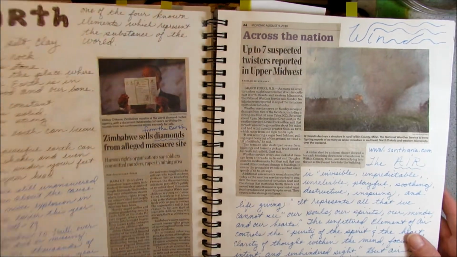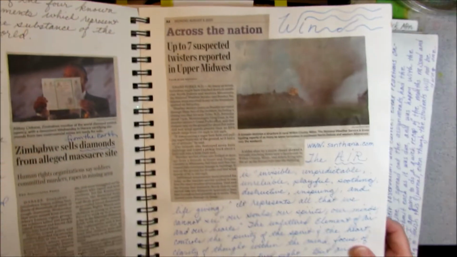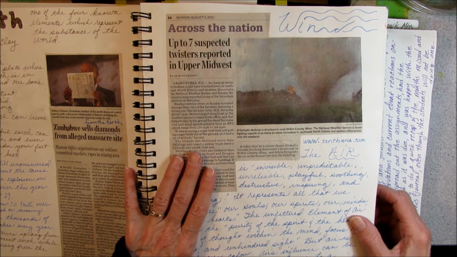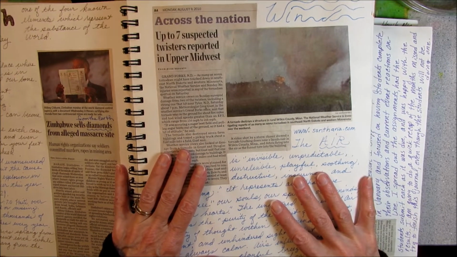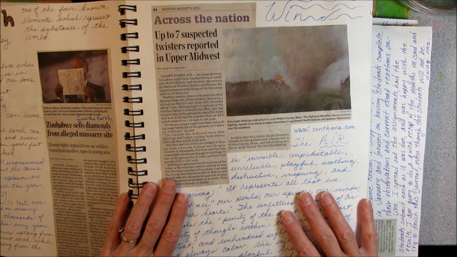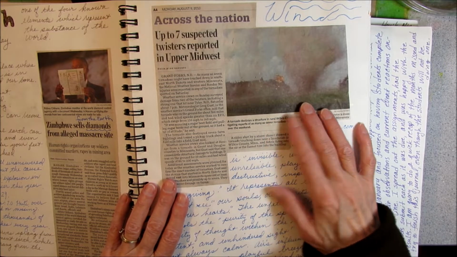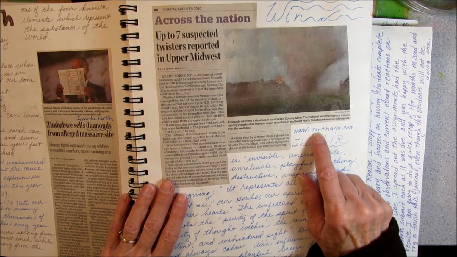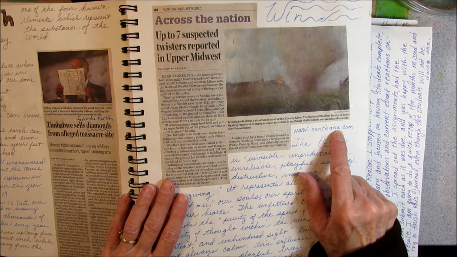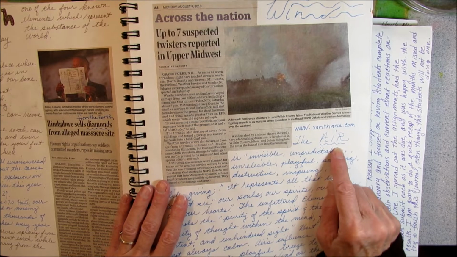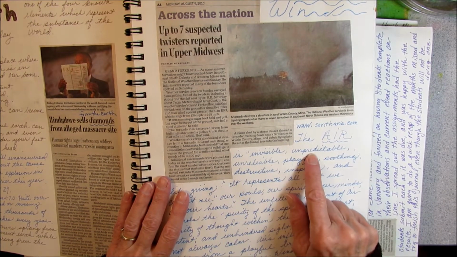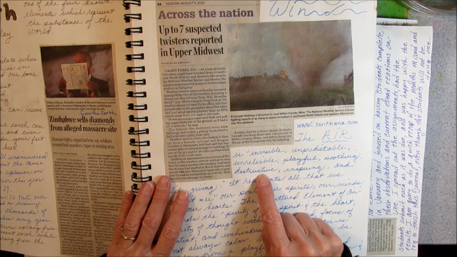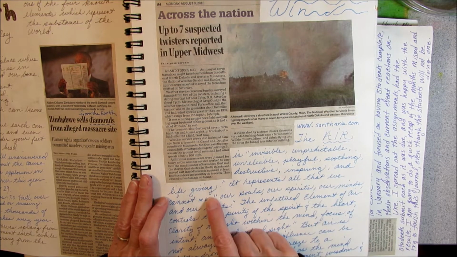In 2010, I was doing a project with my environmental science class, and they were to take articles of what was happening every day and respond to it. This was in 2010, and there were a lot of tornadoes out west. And I found this quote on a website, santharia.com, about the air. It's invisible, unpredictable, unreliable, playful, soothing, destructive, inspiring, and life-giving.